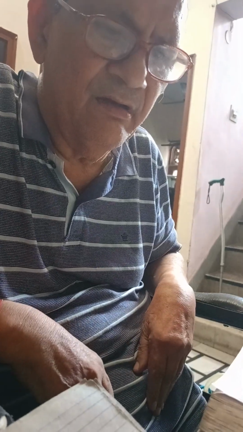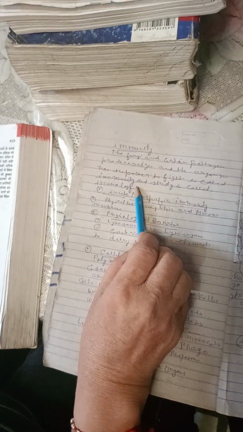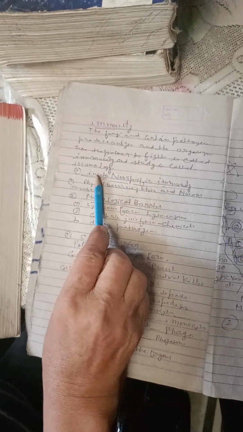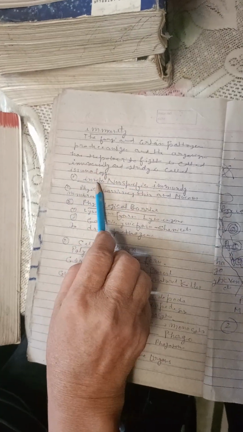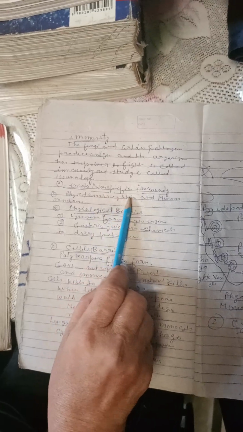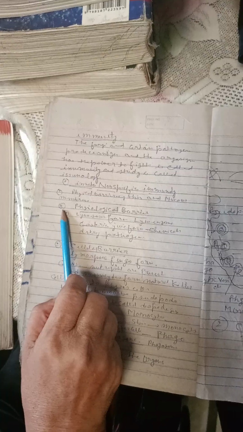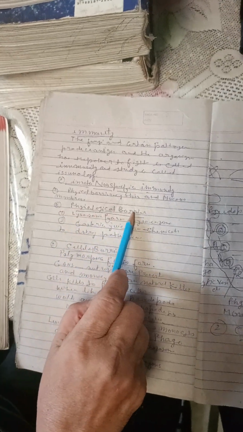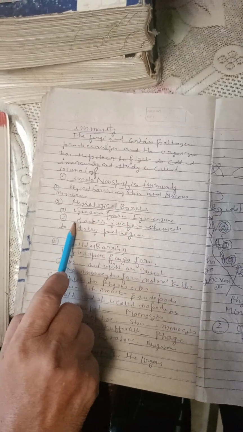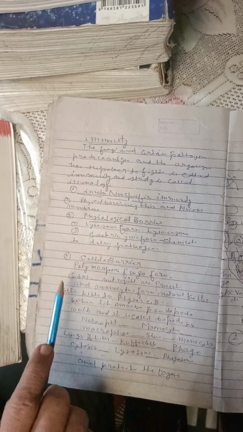Immunity: pathogens produce antigens and the organism forms antibodies to fight against them. This study is called immunology. First is innate non-specific immunity, with a physical barrier by skin and mucous membrane. Physiological barrier number 2, number 3: lysosomes form lysozyme and gastric juice, which destroy pathogens.